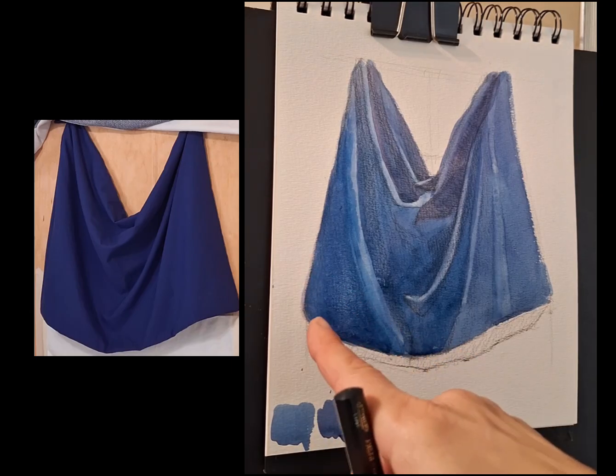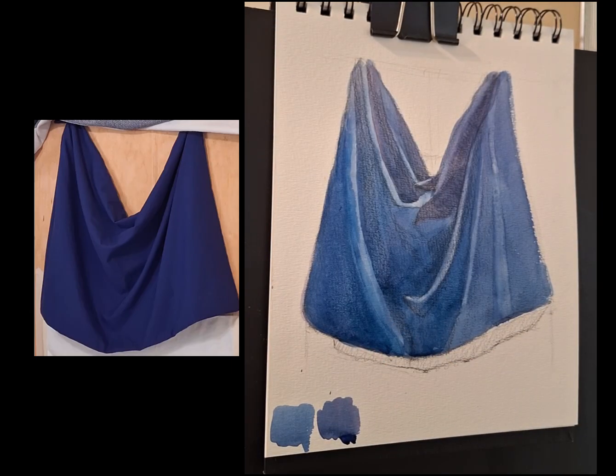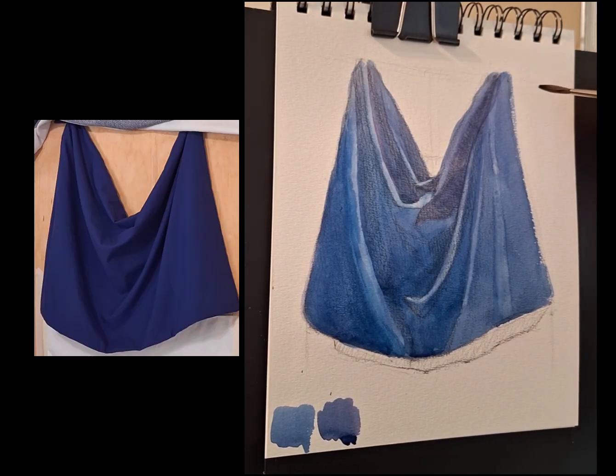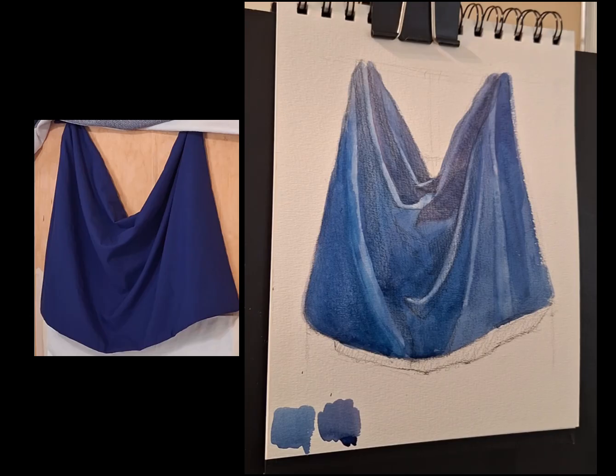Here it was a little too Windsor bluish, so I added a little more pink, my rose. So let's do this edge as well. Finish this one. Perhaps a bit more rose.